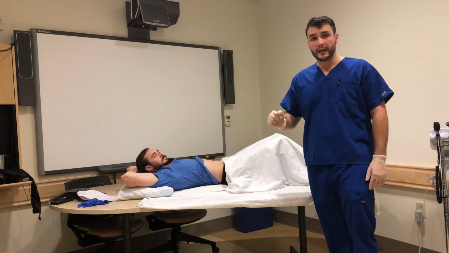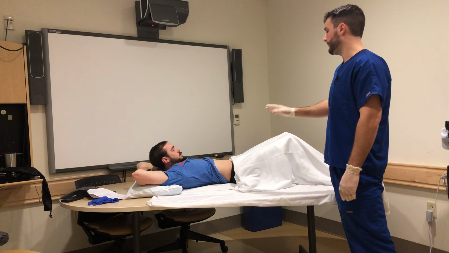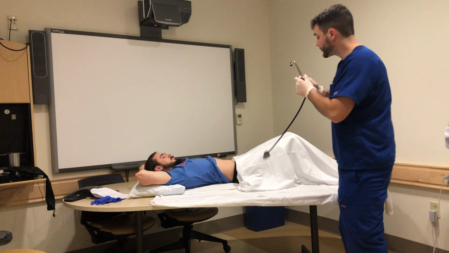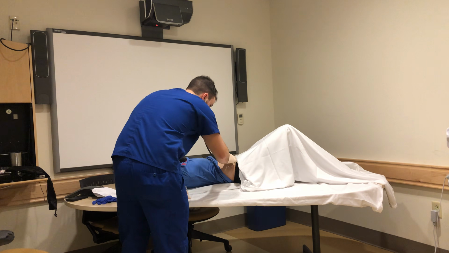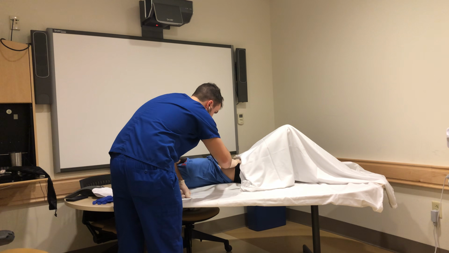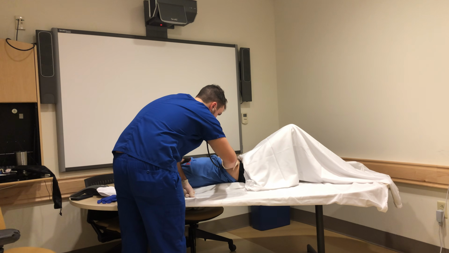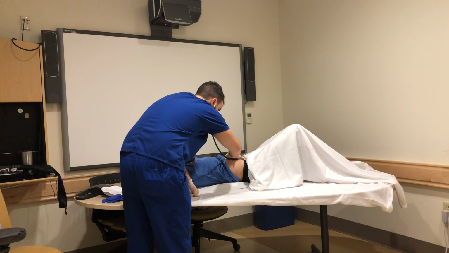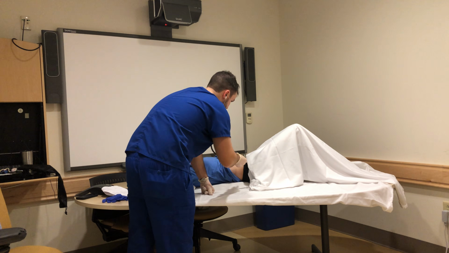Next thing I want to do after inspecting, can you just lift your head for me? Okay, no hernias noted. Okay, now I'm just going to listen to your abdomen, okay? All 4 quadrants. Might be a little cold. Bowel sounds active in all 4 quadrants.